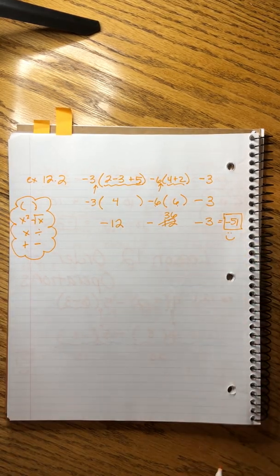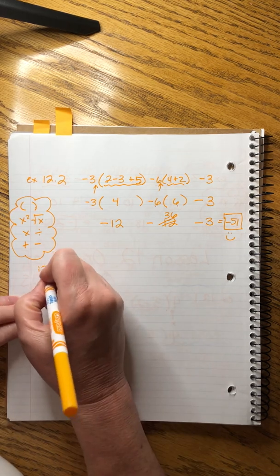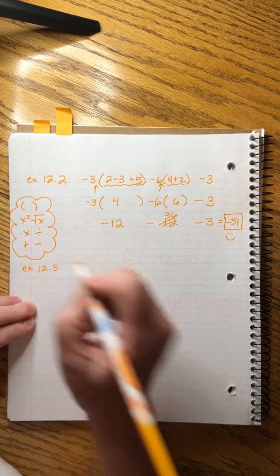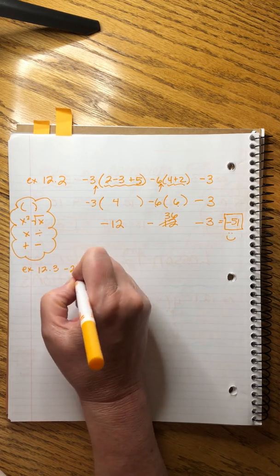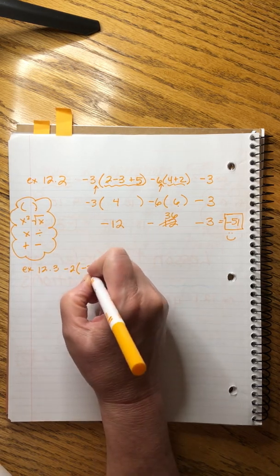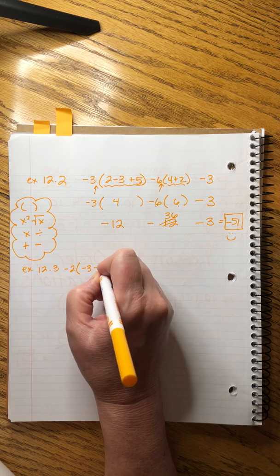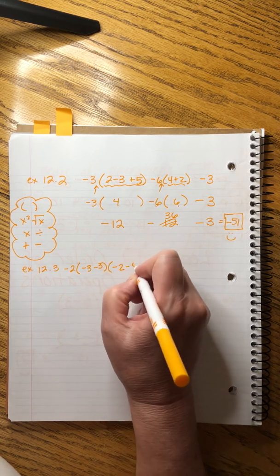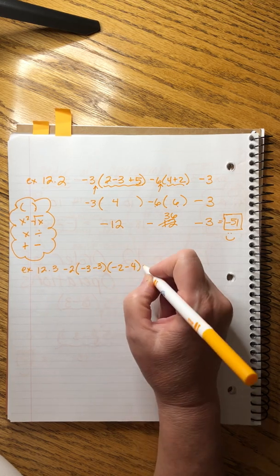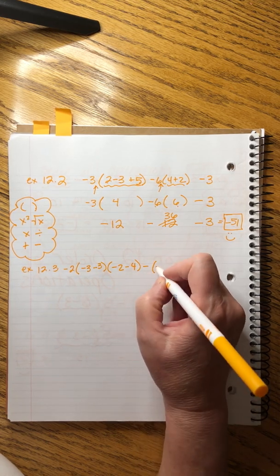Yay. 12.3. Oh my gosh, it's getting longer, you guys. This is when you say, I'm hungry. I think I need a sandwich. Which is fine, by the way. Eating while you work, I'm totally fine with. Taking a break to eat and then coming back to your work is also fine.